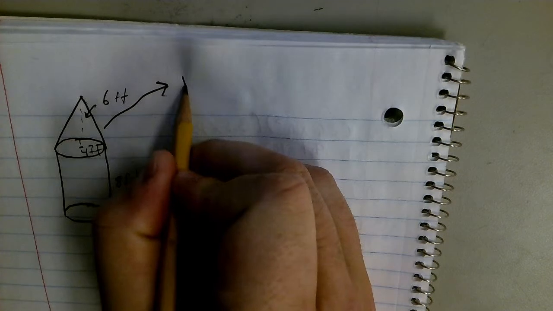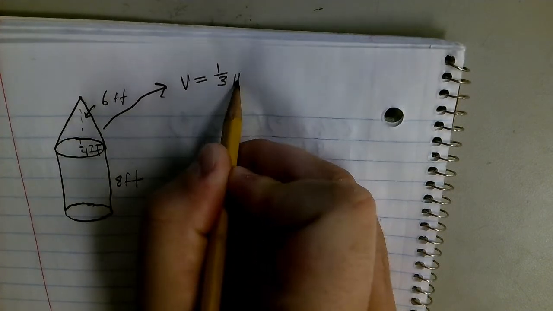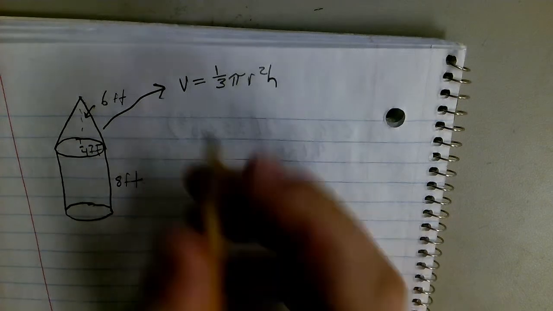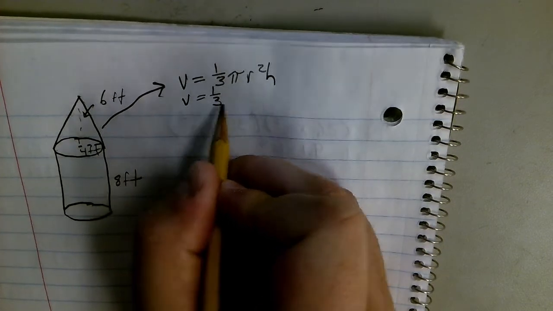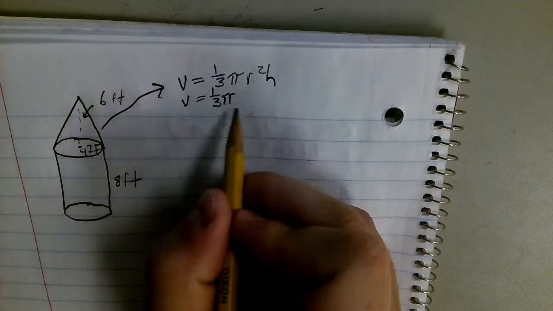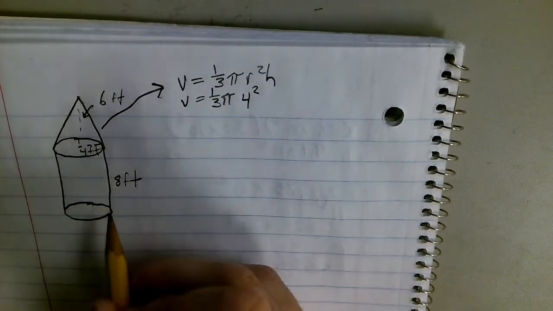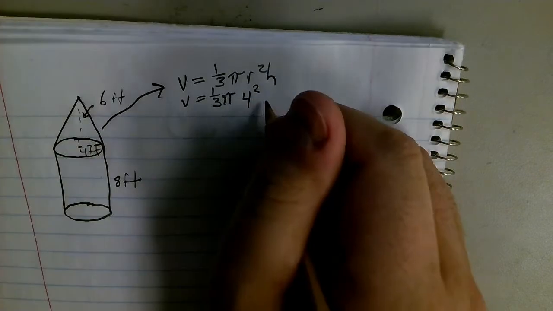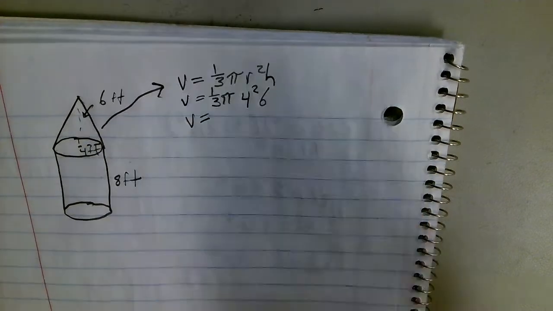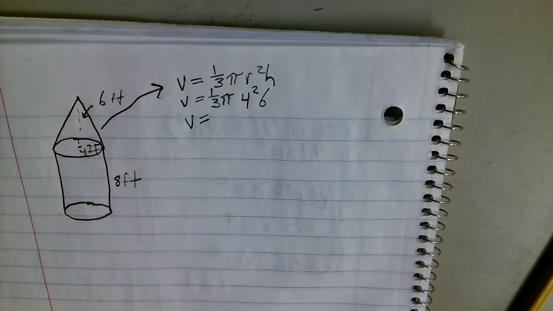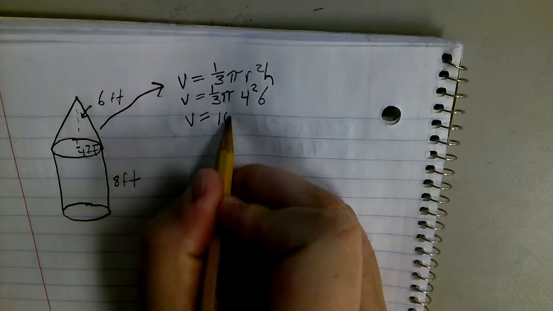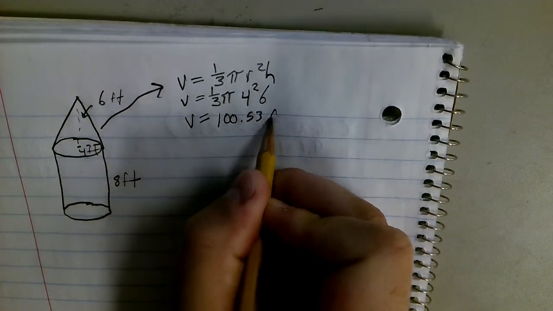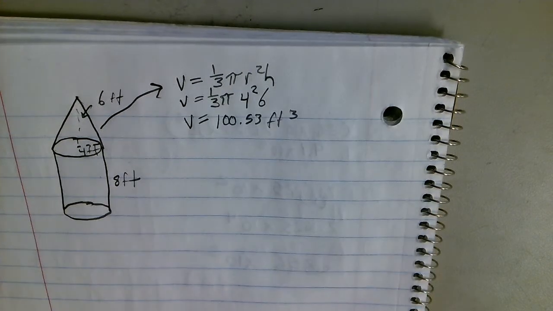So my cone, I know, is volume equals 1/3 pi r squared h. So I'm going to take my radius, which is 4, plug that in, and then the height of my cone is 6. I'm going to plug all those in and multiply them all together. So 1/3 times pi times 4 squared times 6, and I get 100.53 feet cubed. Alright, so that's my cone.